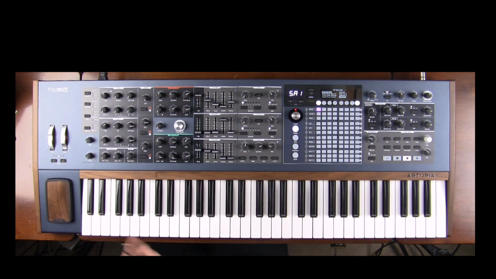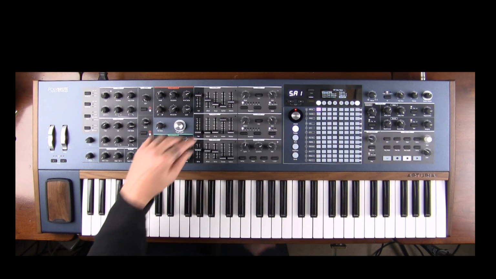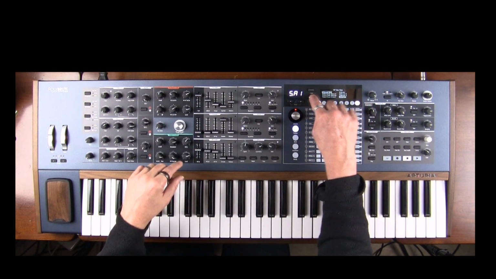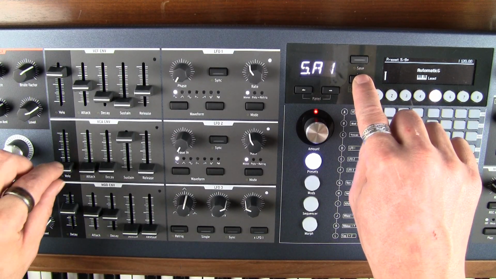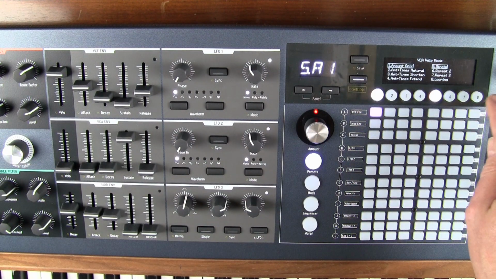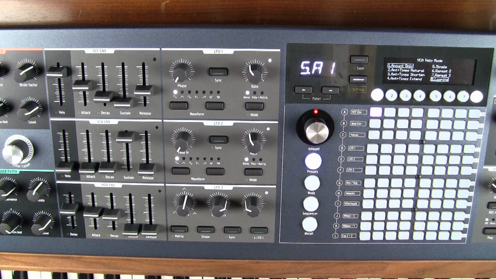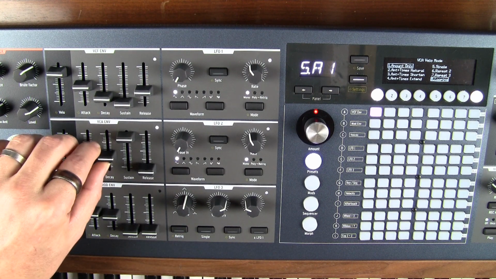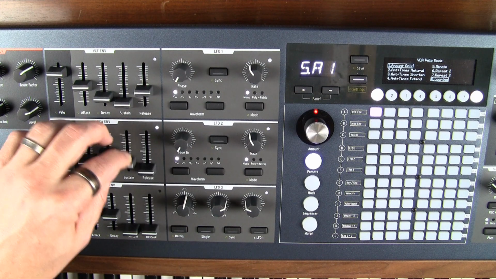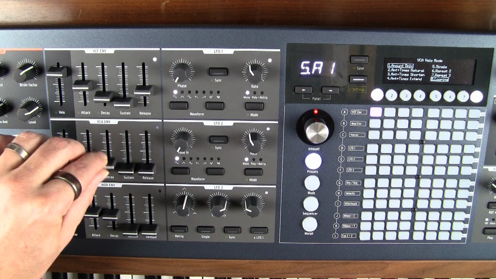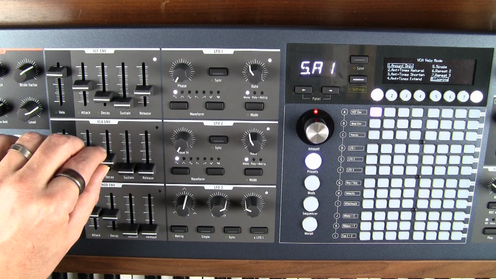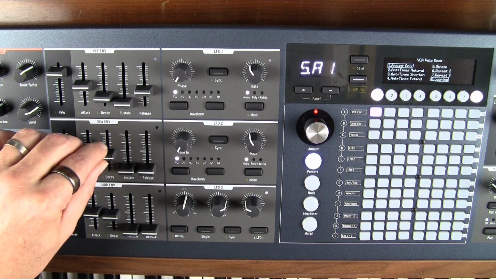Okay, and let's go back to down here in the amp envelope, and we can set it to looping too.